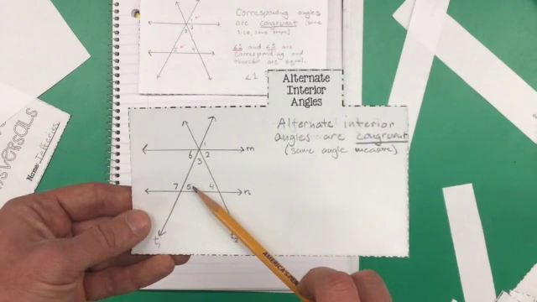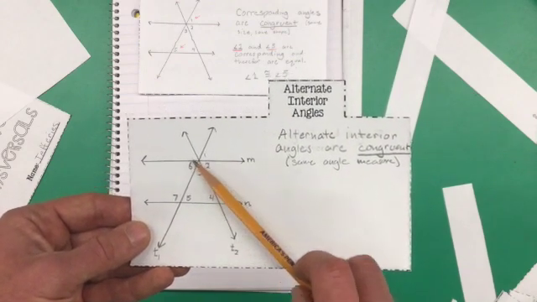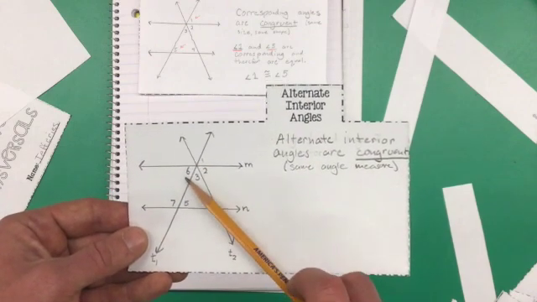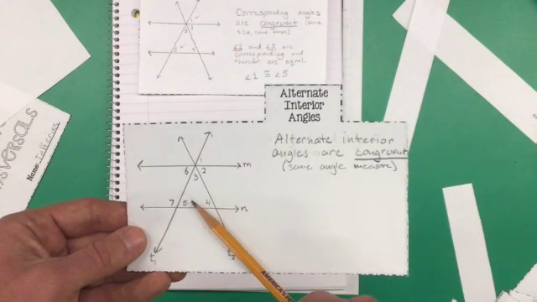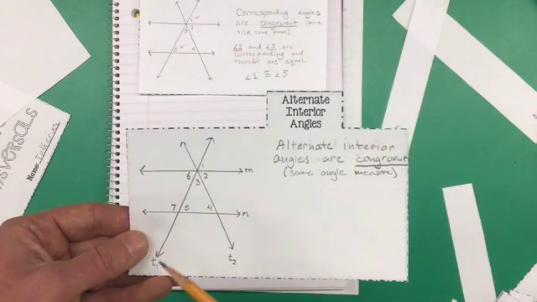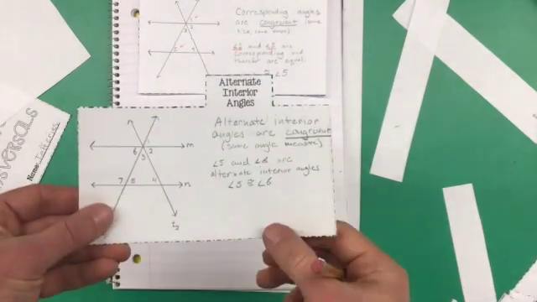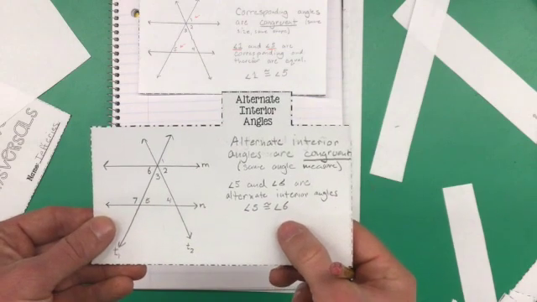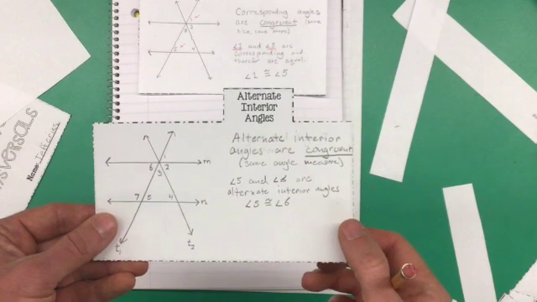So we've got angle 5 and 6 are interior angles. You can see that they're both interior and they're alternate. They're on different sides of our transversal. So 5 and 6 are alternate interior angles. So the measurement of 5 is the same as the measurement of 6. So write that down. This means that they are congruent. These angles would be equal to each other.